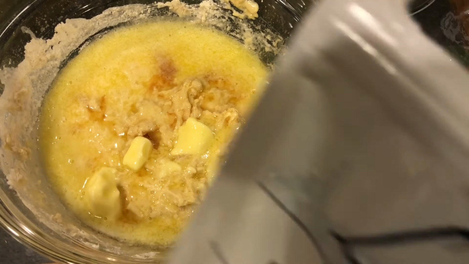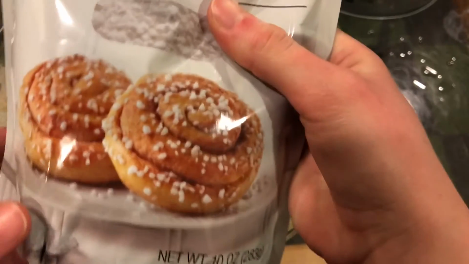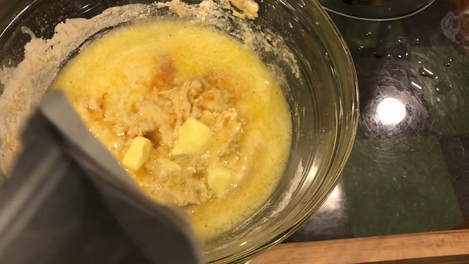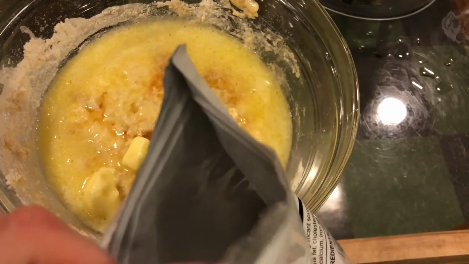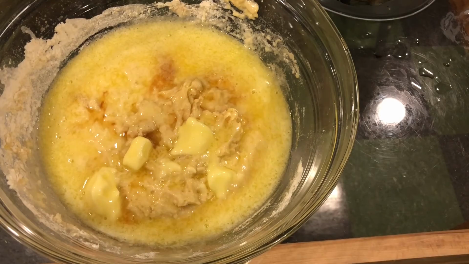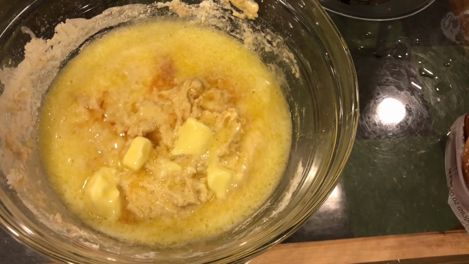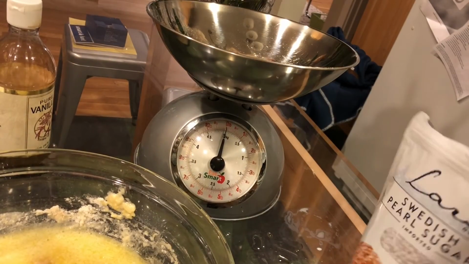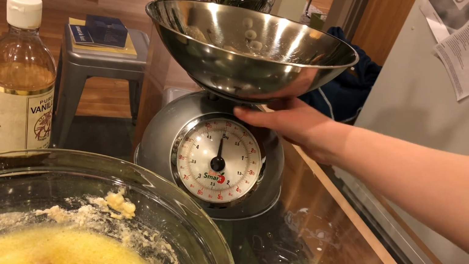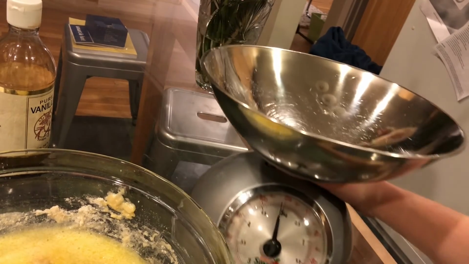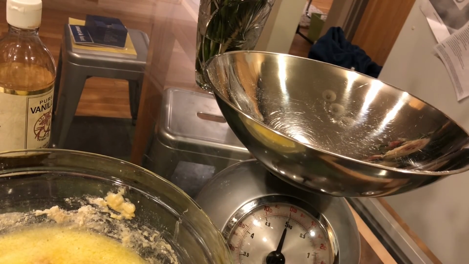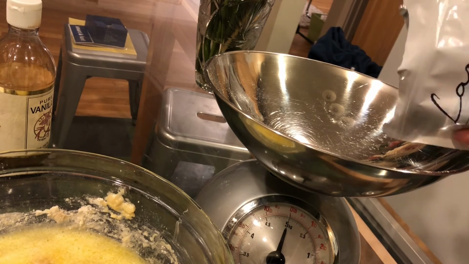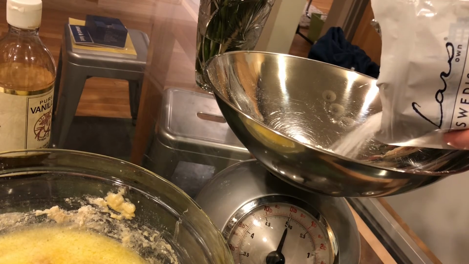And last step is my pearl sugar. I had to especially order this actually. It's called Swedish pearl sugar, and it's really, really, really big grains of sugar. I don't know if you can see inside. But basically I'm gonna measure it on the scale the same way that I did with my flour. Scale right there, and I'm just gonna pour in my pearl sugar until we get to 3.53 ounces. Or, you know, whatever, between 3 and 4 ounces. I'm not gonna be able to get it super, super exact.